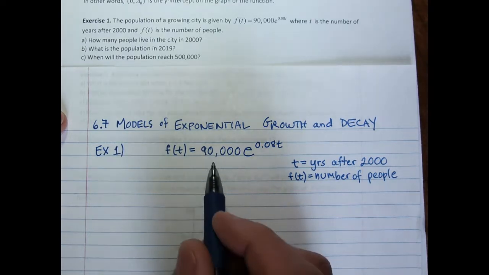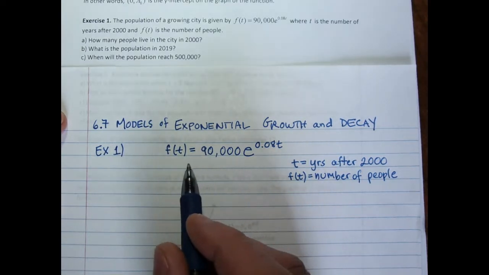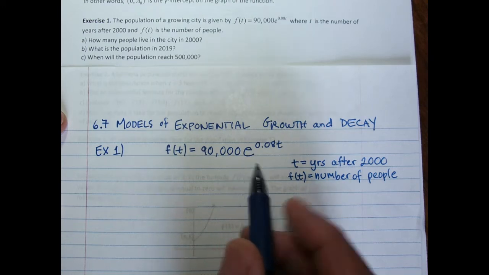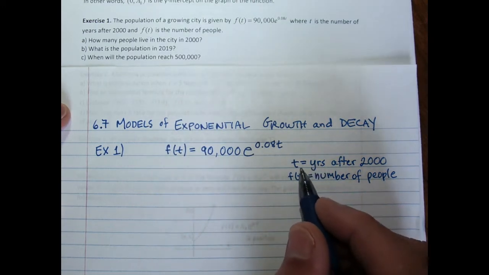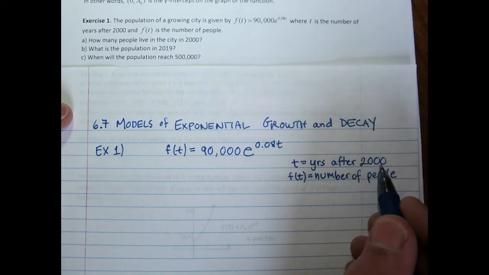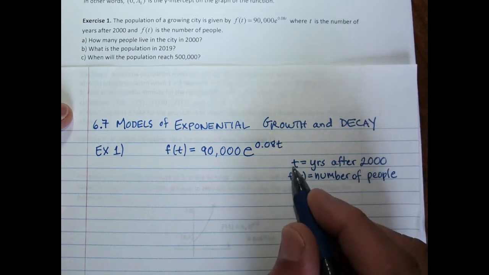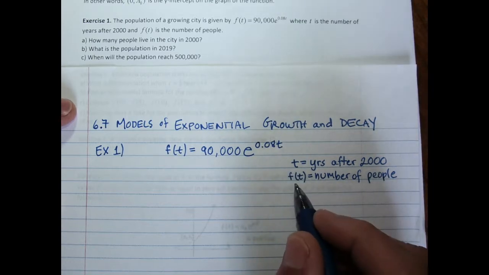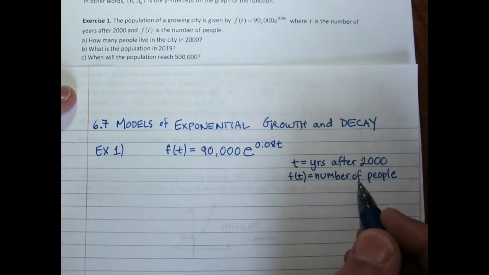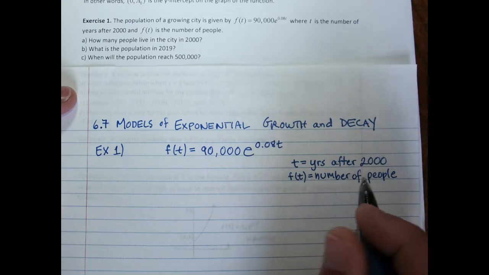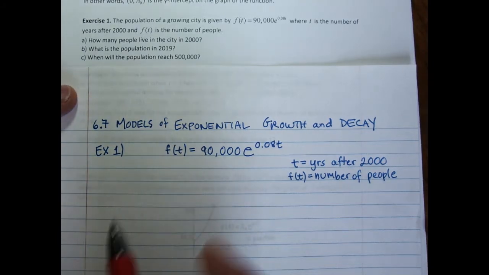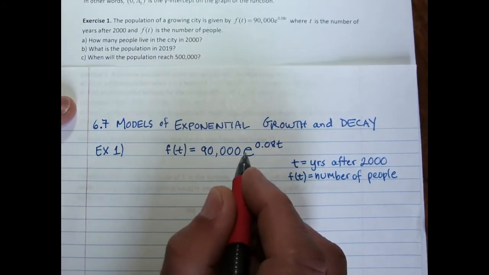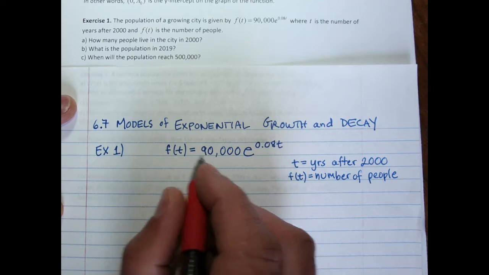So I have the function copied here on my handwritten paper, and I just noted on the side here that t stands for years after 2000. So t equals 1 is like 2001, t equals 2, 2002. And the function value, the output, or the y values that we get here, will be number of people.